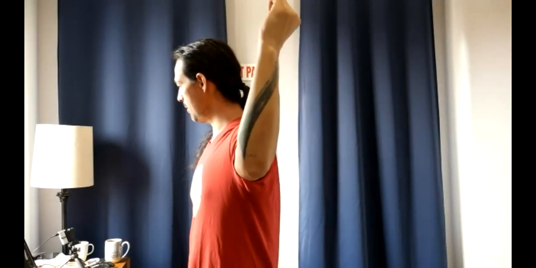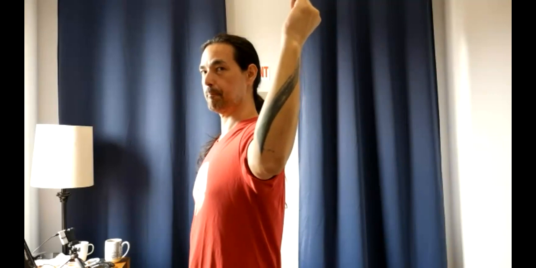Okay, and then the other way, external rotation, which muscle is the antagonist in external rotation?